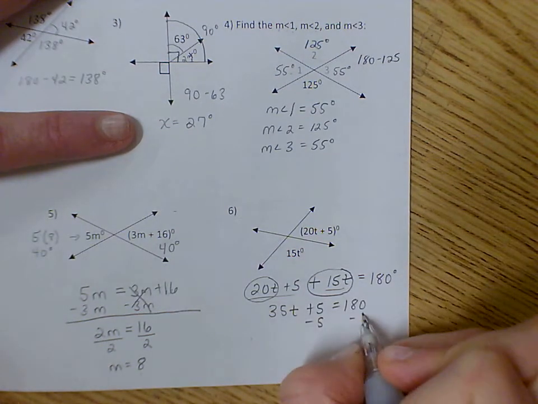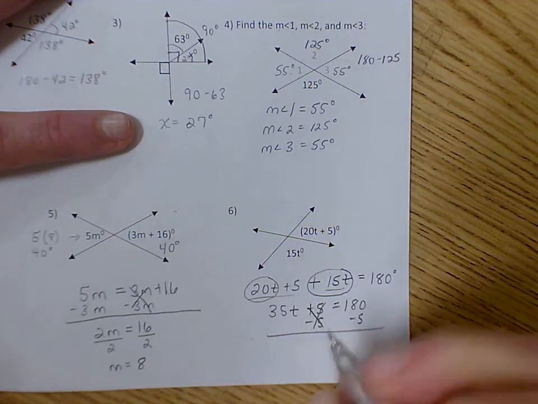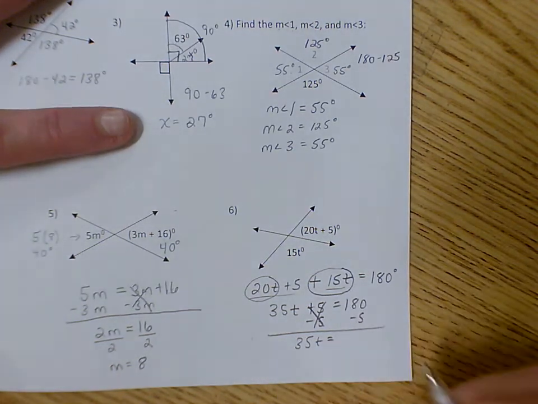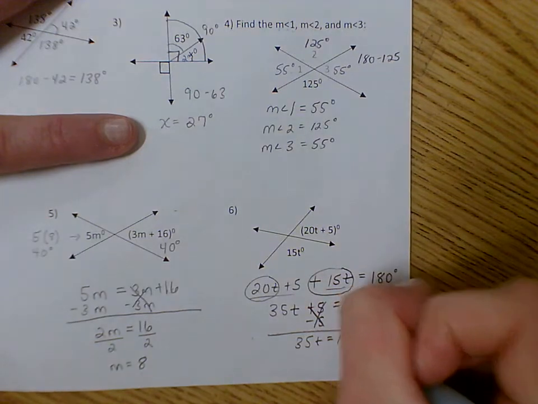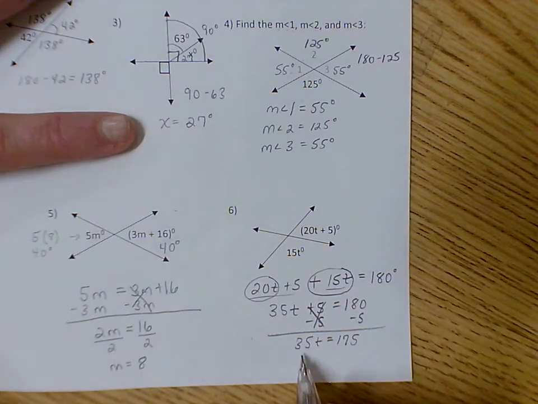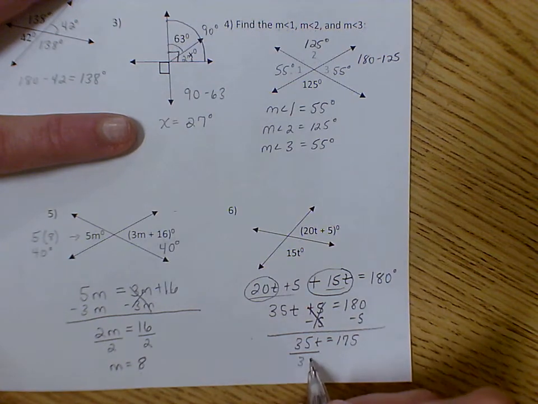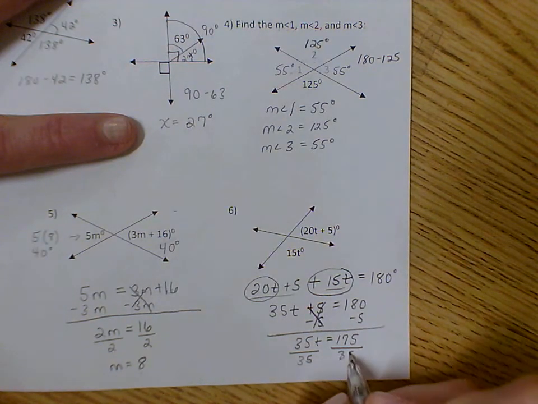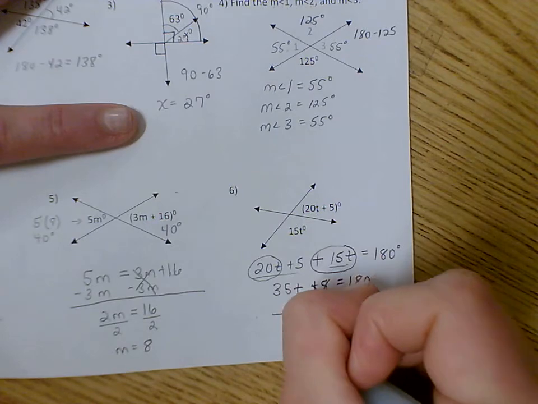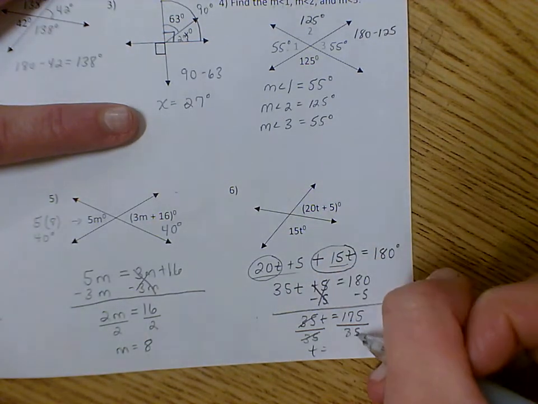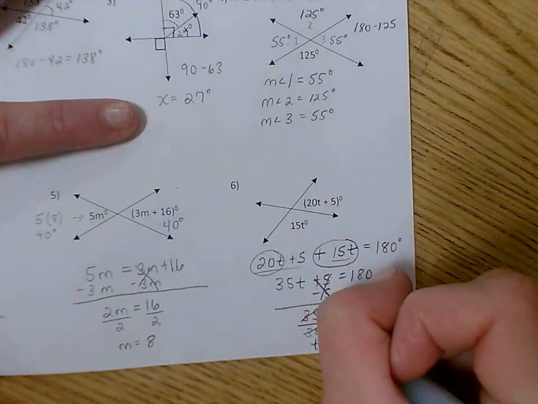I'm going to subtract my 5, then my 35t comes down, and then equals 180 minus 5 is 175. And then, well, how do I get t by itself? It's being multiplied by 35, so I'm going to divide by 35. After I do that, my 35 over 35 is 1, and 175 divided by 35 is 5.